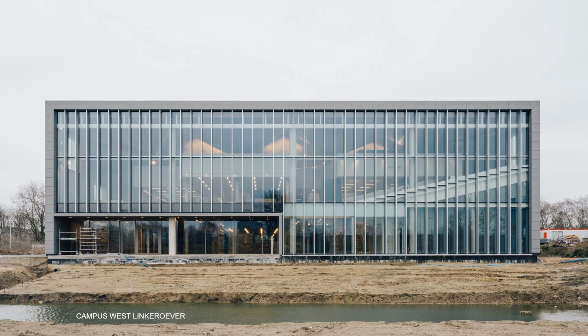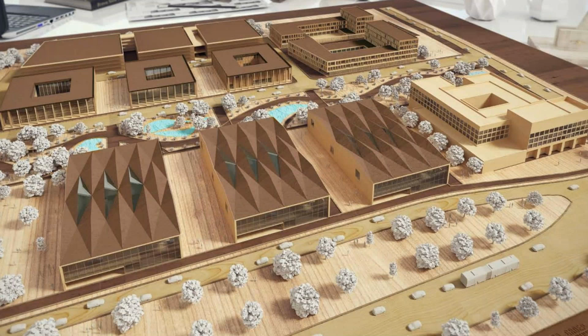This is Campus West. It's on the left bank side of Antwerp. It was completed at the beginning of this year. Polo Architects realized a Gesamtkunstwerk that underlines the multidisciplinarity of the team. The master plan, the architecture, and also the interior design are all done by Polo Architects.